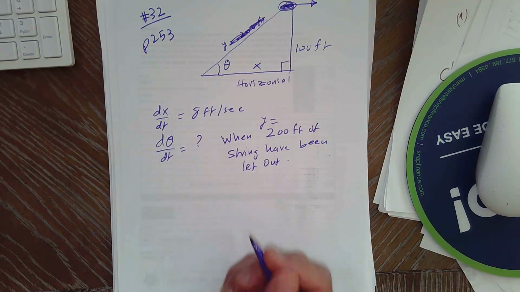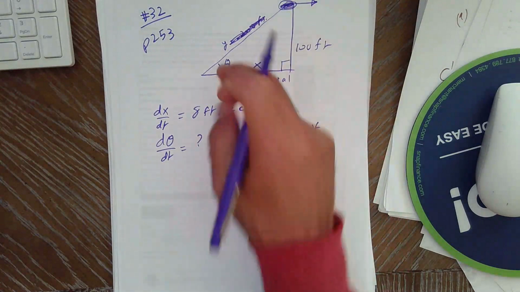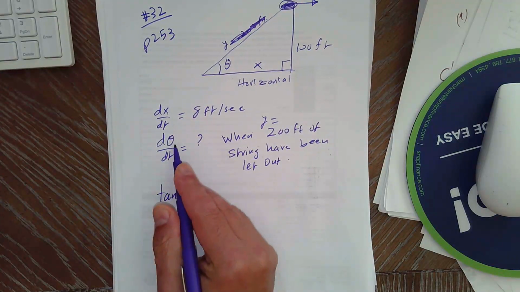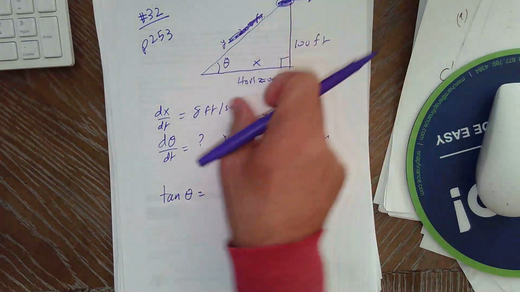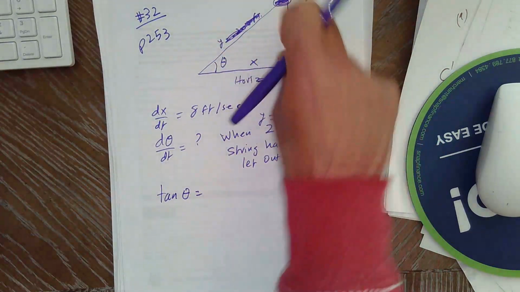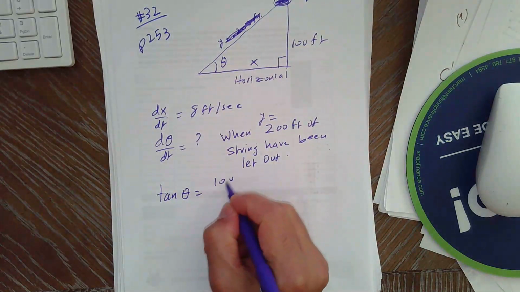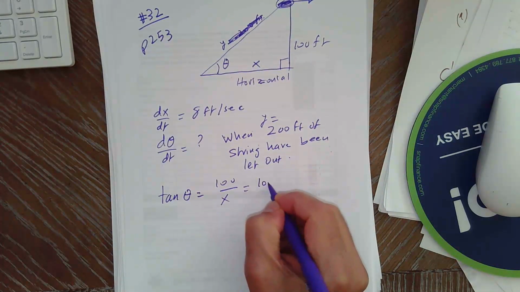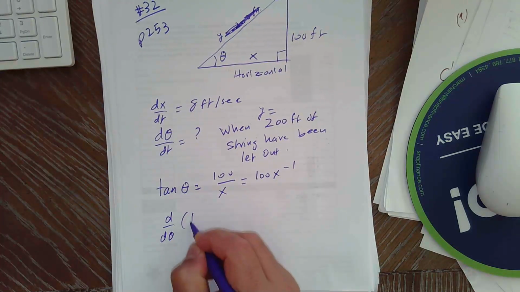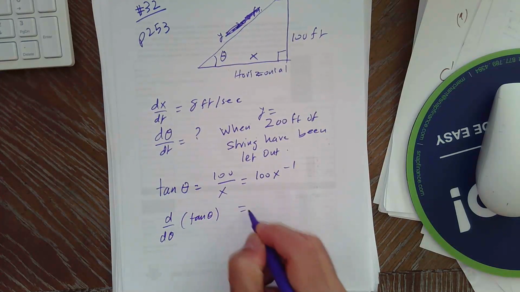Okay, so I found a formula that relates theta, because we need d theta by dt, with the opposite and the adjacent to theta. Tangent is opposite over adjacent, which is 100 x to the negative 1. So differentiate. I'm following the steps for related rates.